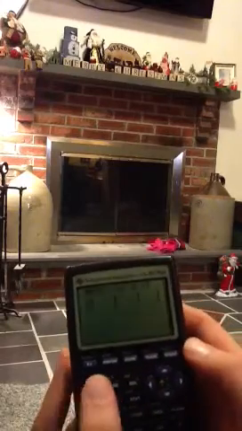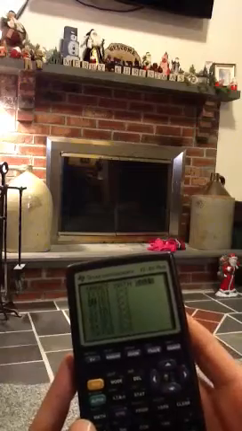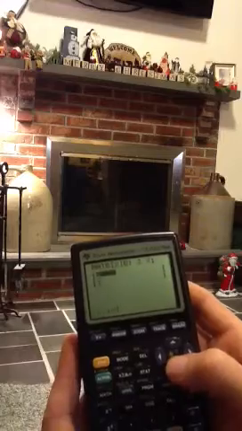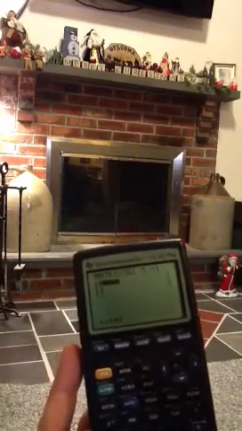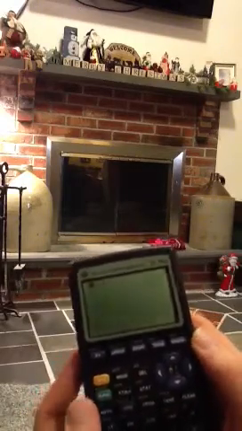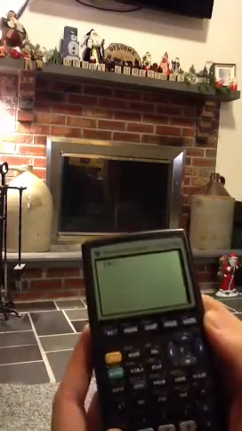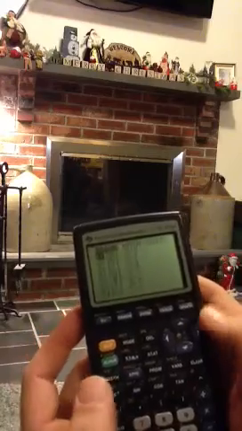So I'm going to go back to second matrix, go to edit, and make this one a 3 by 1. Let's say 1, 2, and 3. That's as easy as anything. Now we go back and we quit. Now I'm going to take matrix A and find the inverse of it. So I hit right there, that's my inverse key. And now I'm going to multiply it by matrix B, second matrix, B.